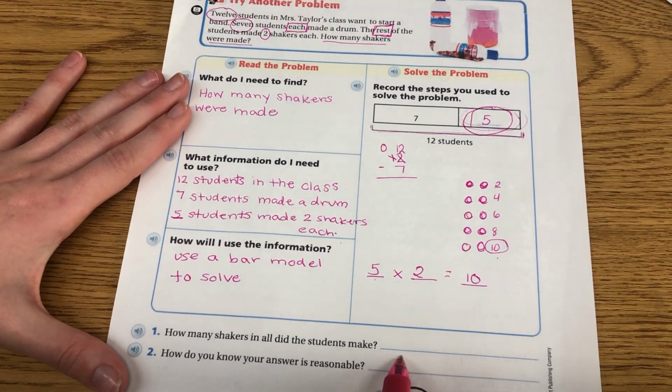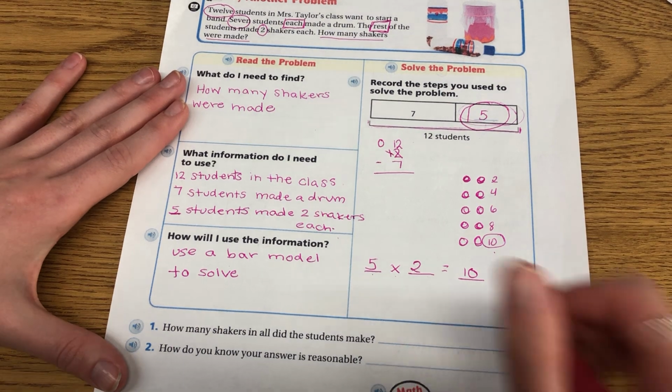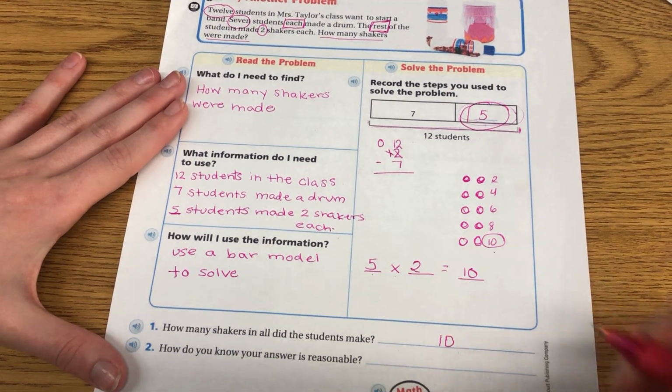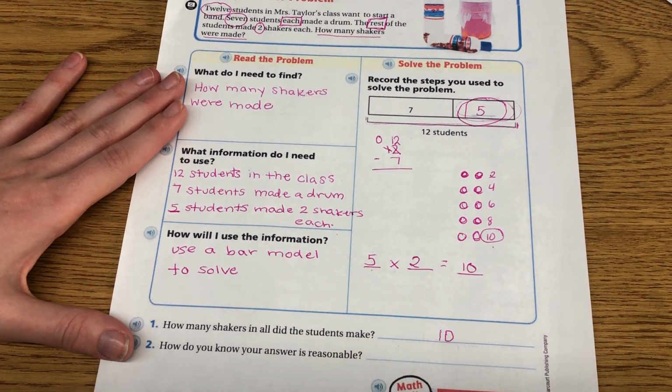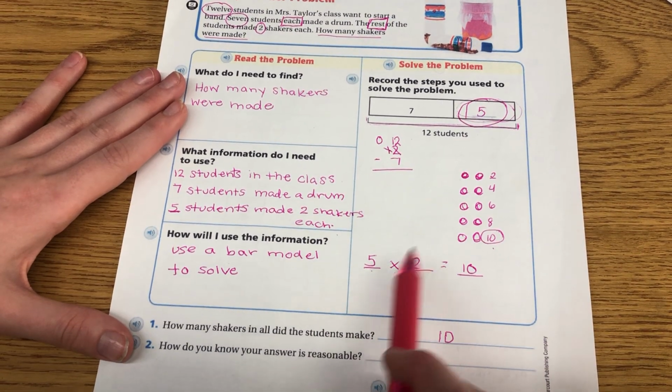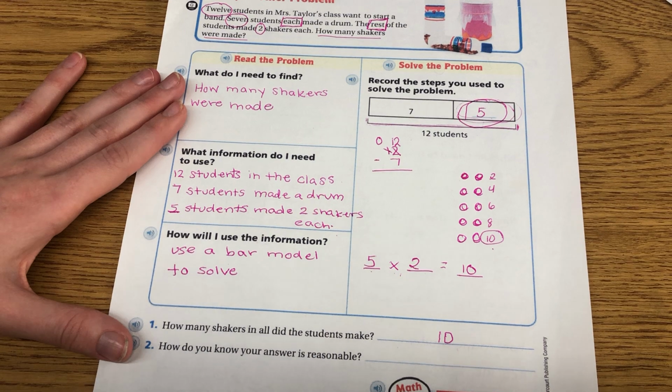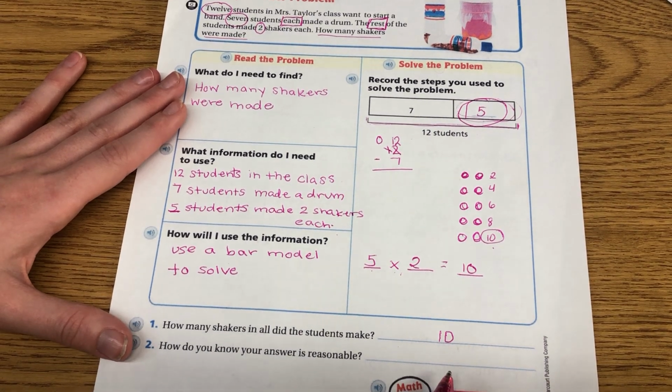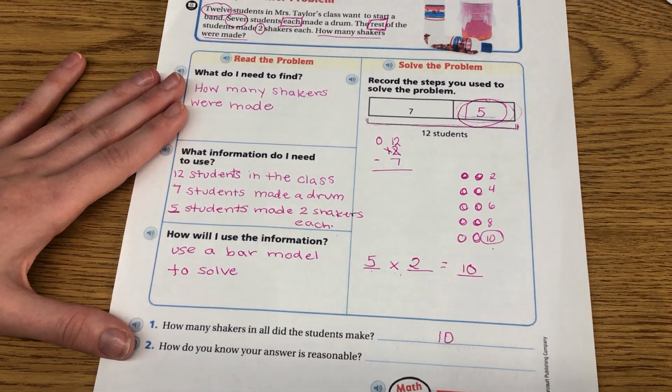So how many shakers in all did your students make? They made 10. Now, how do we know that our answer is reasonable? Well, we solved it with a picture and multiplication. So we can just leave that one blank. All right, go on to the next part of the lesson.